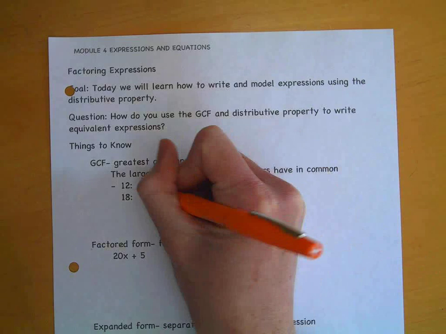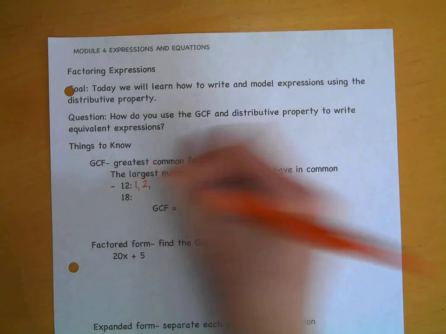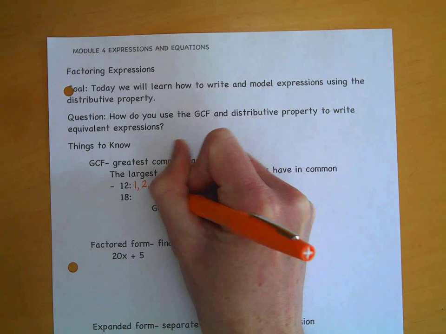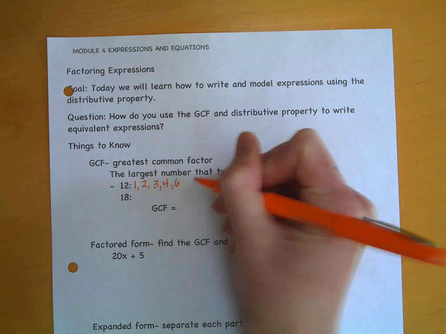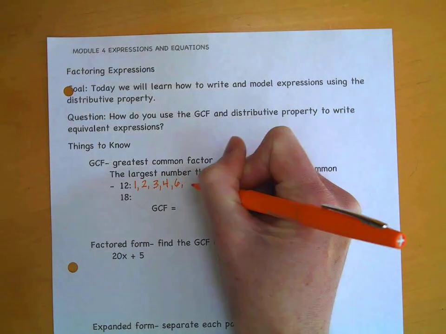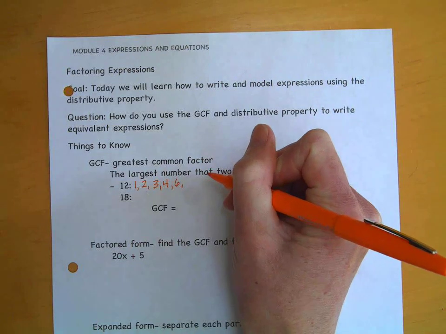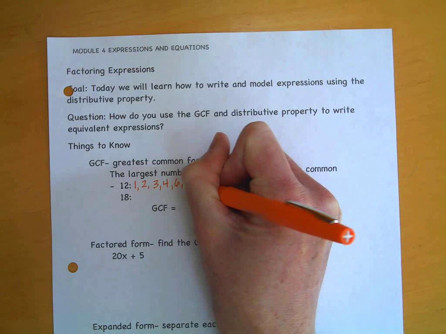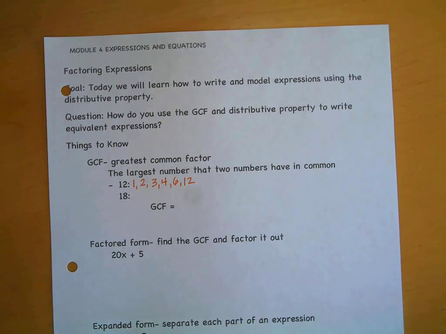We know that the factors of 12 are 1 and 12, 2 and 6, 3 and 4. 5 does not go in, but we already said 6 does because 6 times 2 equals 12. 7 does not, 8 does not, 9 does not, 10 does not, 11 does not, but 12 does. So now we have found all of the factors for the number 12.